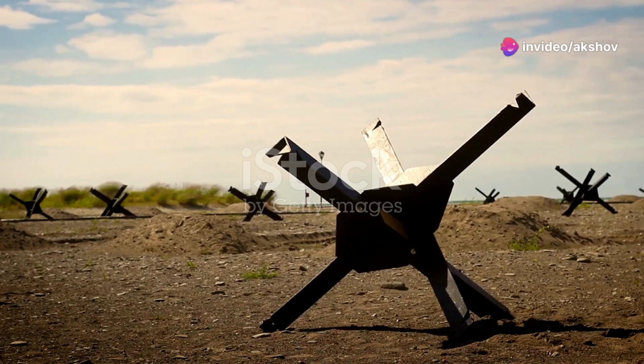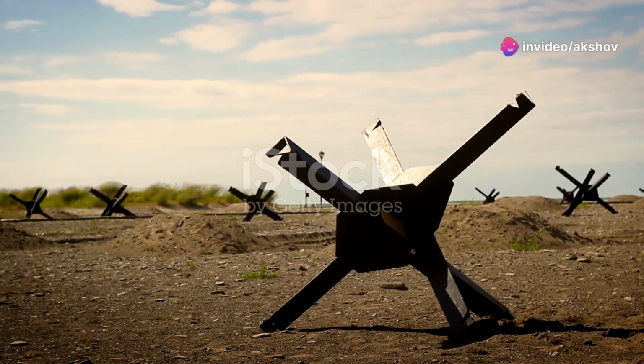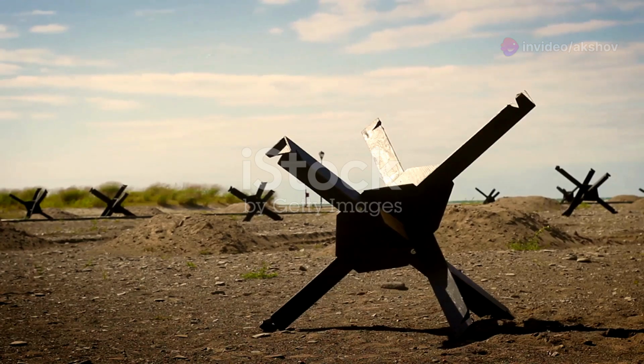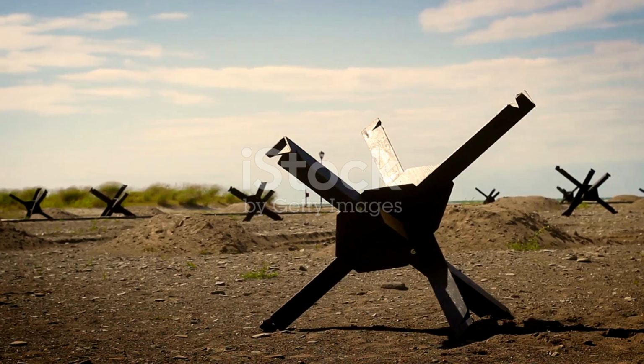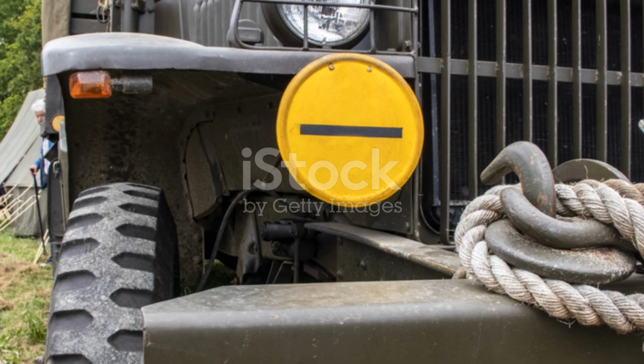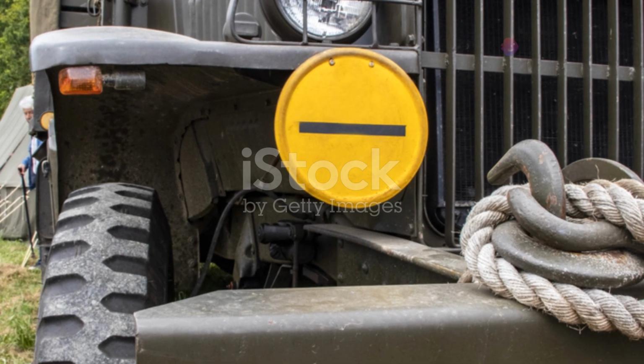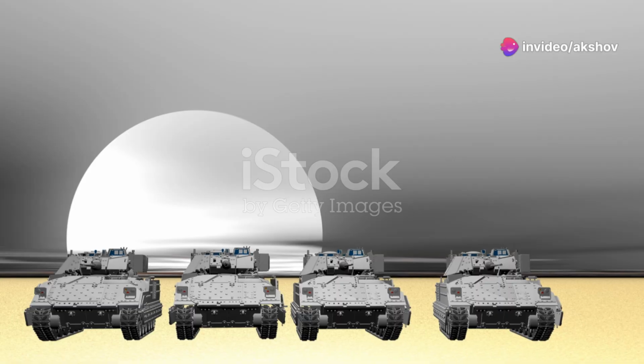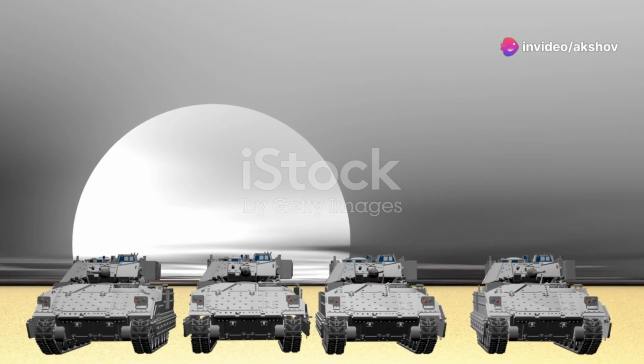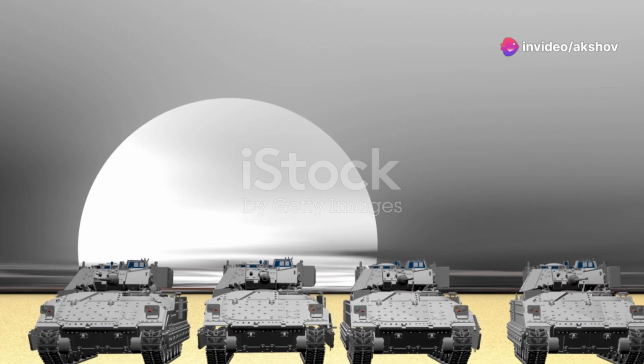Footage of tanks and troops maneuvering through the desert, battles in the harsh terrain, and the iconic image of Rommel, the Desert Fox. The North African campaign was a series of back-and-forth battles, with both sides gaining and losing ground in the vast, unforgiving landscape.